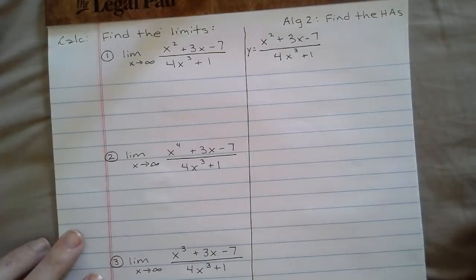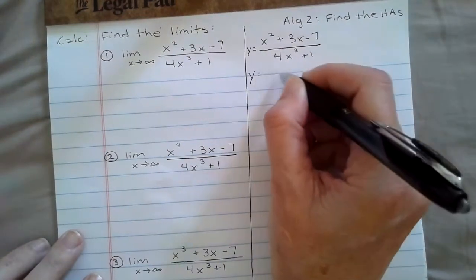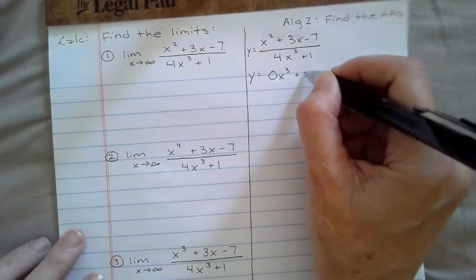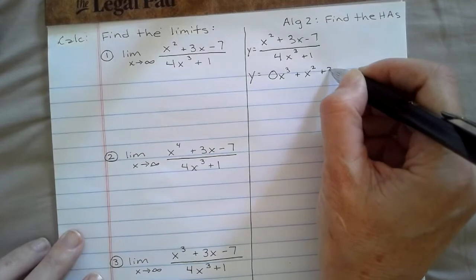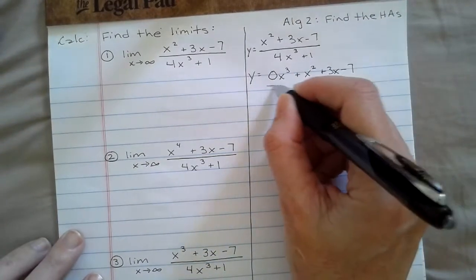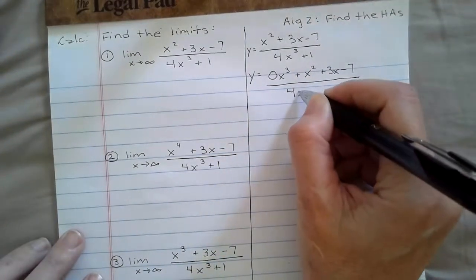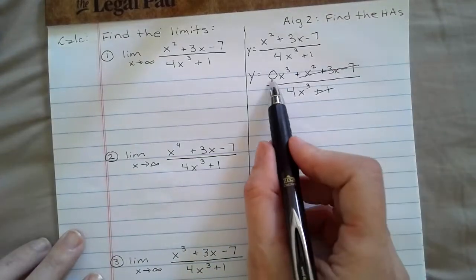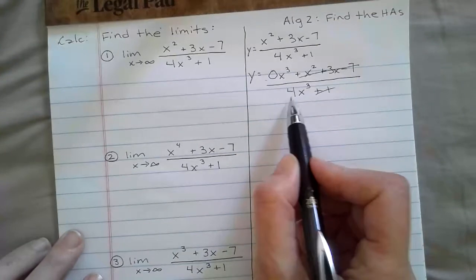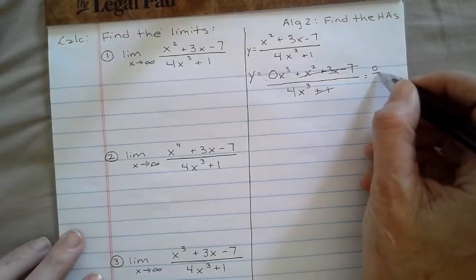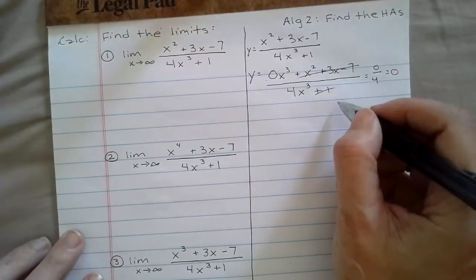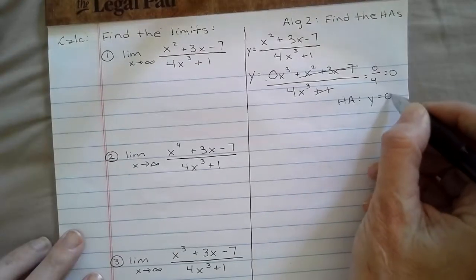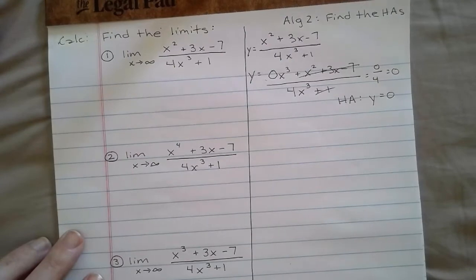It was negligible. Some of you even went so far as to rewrite it as, well, I don't have any x to the thirds up here. I have 1x squared, 3x minus 7 all over 4x to the third plus 1. And you proceeded to ignore all this stuff and say, oh, I'll just make a fraction out of the coefficients. And you got 0 over 4, which is 0, and you said your horizontal asymptote was y equals 0. Okay, let's do calculus.